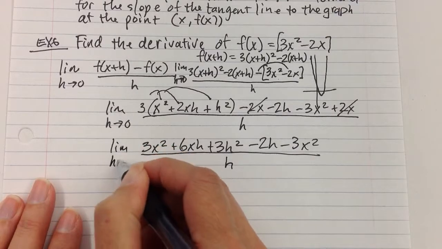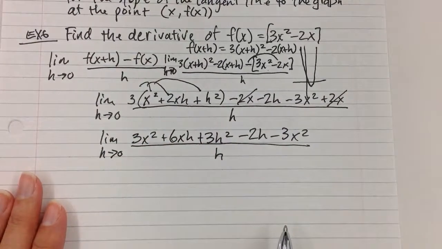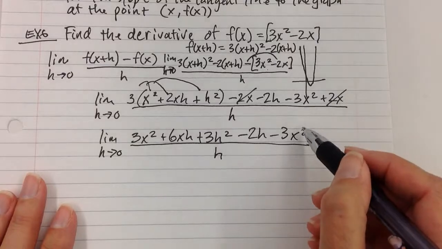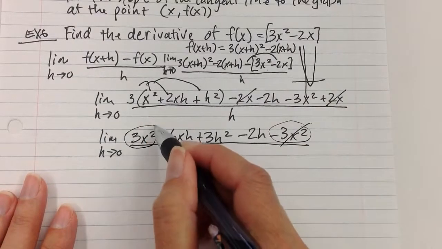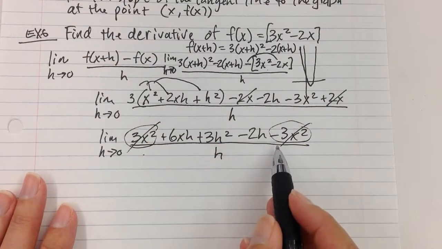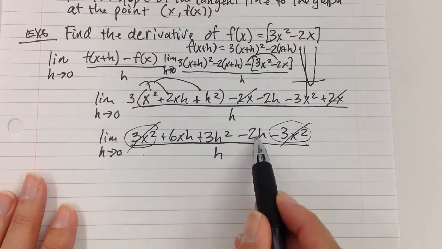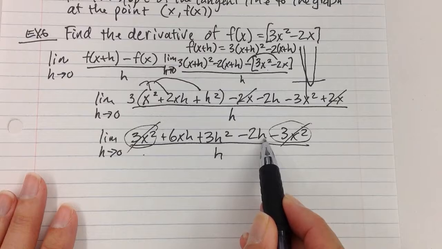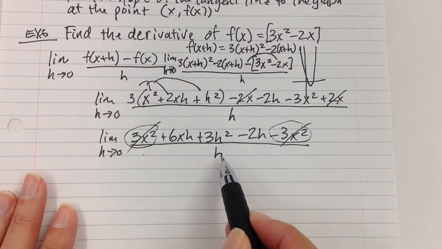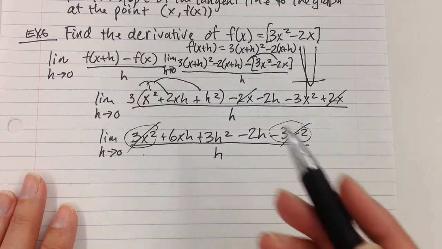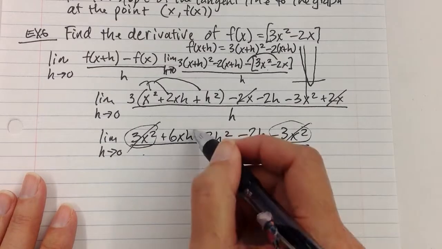The limit as h approaches 0. Okay, what other things cancel? See this 3x squared, that 3x squared. One's positive, one's negative. That goes away. And nothing else cancels. So I have this trinomial right here, but they all have h's, so that's good, because that's going to cancel with that h. Okay? So, if I want, I could say, oh, this h is going to cancel with that one.